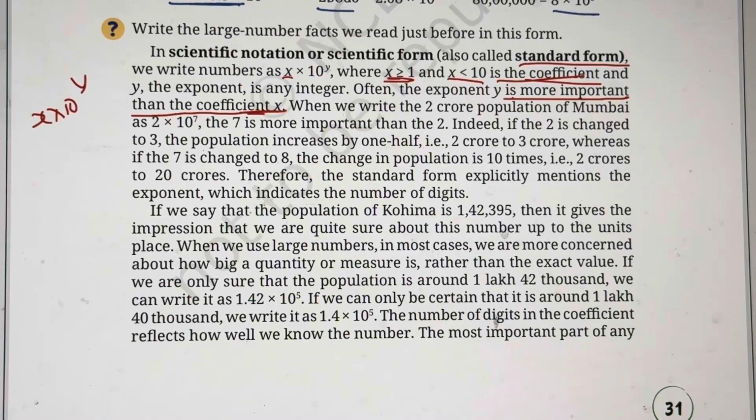Now, when we write 2 crore population in Mumbai, and if we change the value, 2 crore means 2 into 10 raised to 7. So here, 7 is important or 2 is more important? What happens if these values change? If we increase them by 1, let us see. Of course, 7 is more important than 2. Why? Because if 2 is changed to 3, 2 crore becomes 3 crore. But if 7 is changed to 8, the change in the population is 10 times. 2 crore becomes 20 crores.